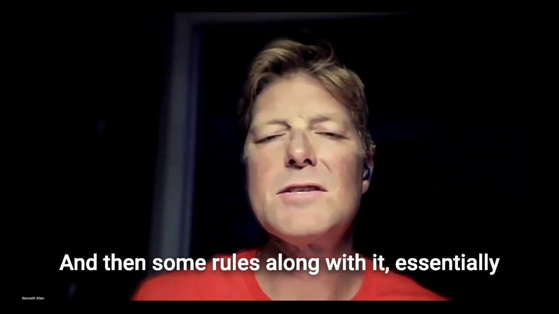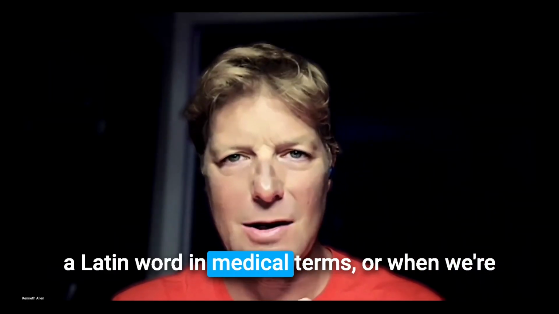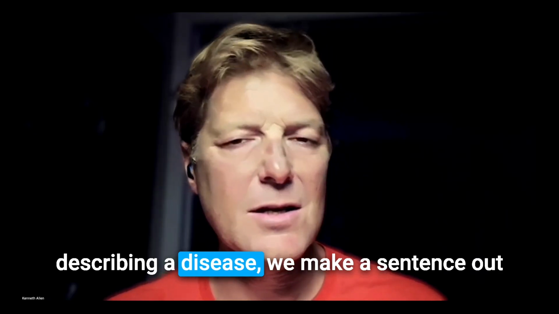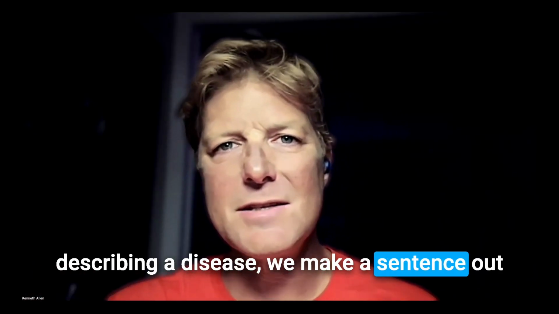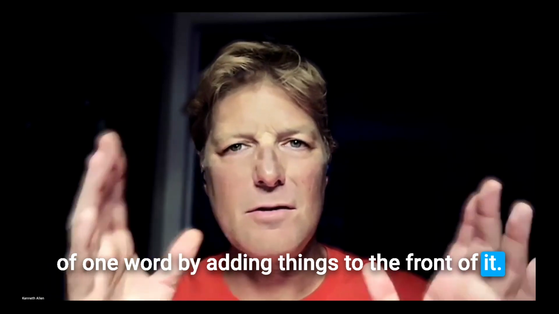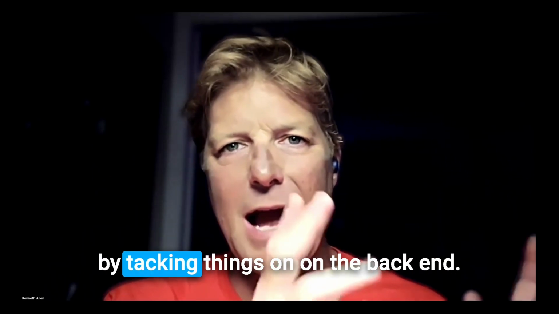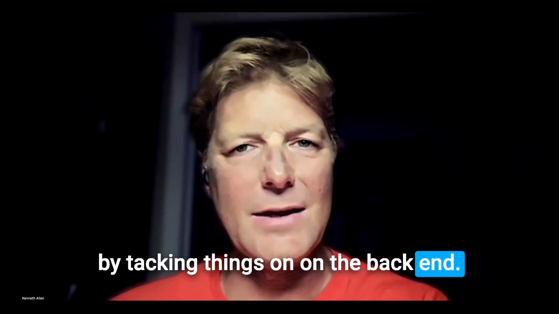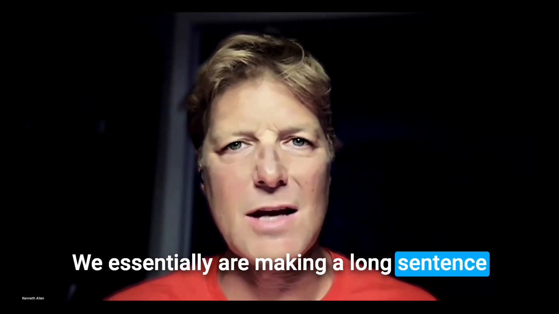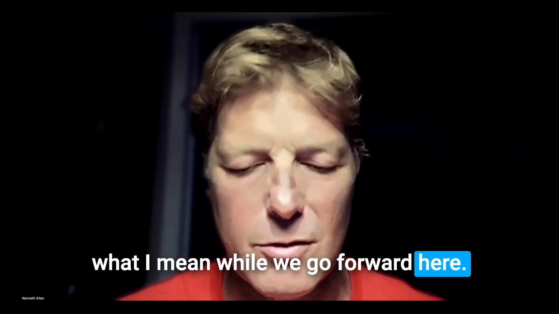Essentially, with a Latin word in medical terms, or when we're describing a disease, we make a sentence out of one word by adding things to the front of it, by adding the different root term, and by tacking things on the back end. We essentially are making a long sentence out of one word. And I'll show you what I mean while we go forward here.